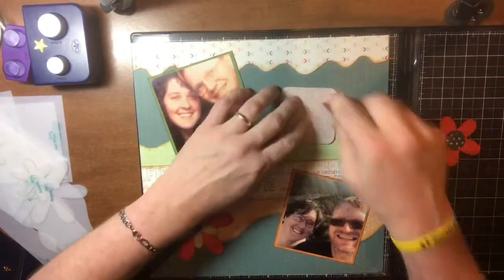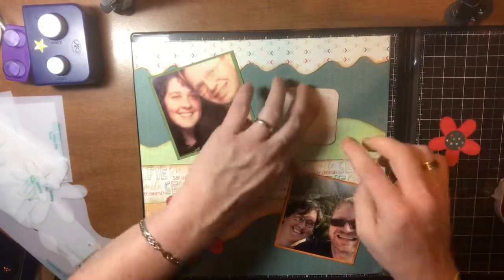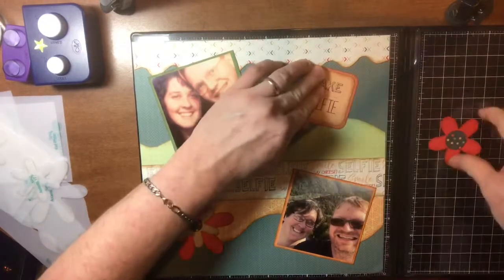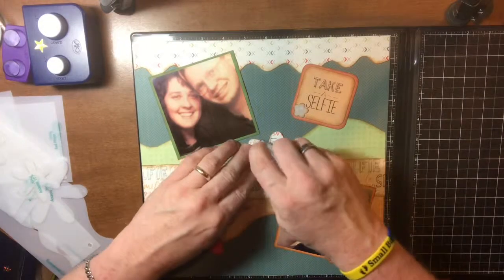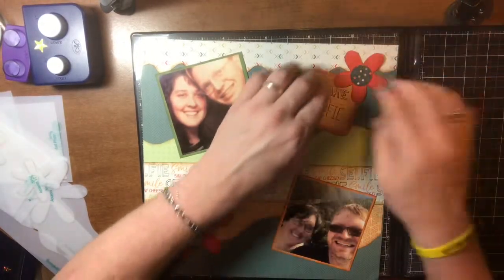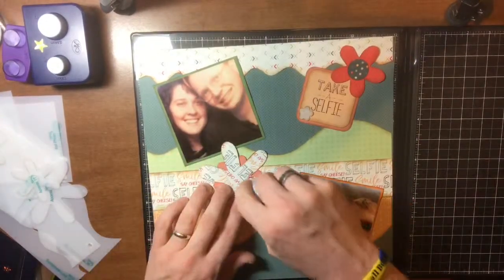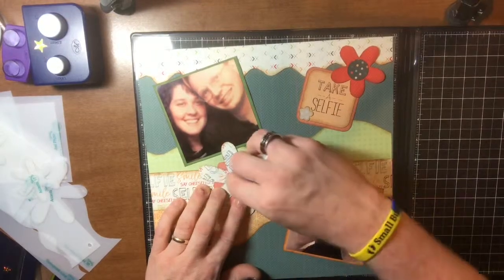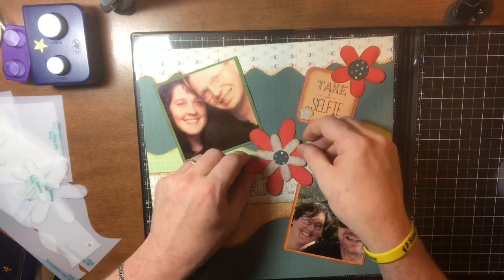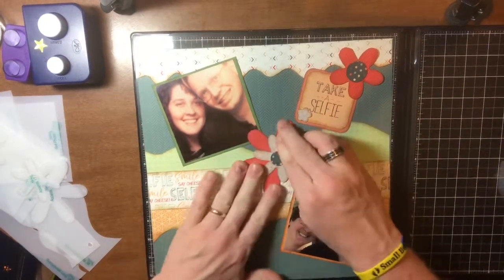Then we're going to take our selfie. I'm going to pick it up and put it up here. A little room for our little flower. Throw that little one in there. Make sure it stays on the page. There we go, nice. And then we got our other flower, and we're going to put a little more tape on this one. Make sure it stays down. And we're going to throw this right in the middle, kind of overlap the center and overlap the photos.